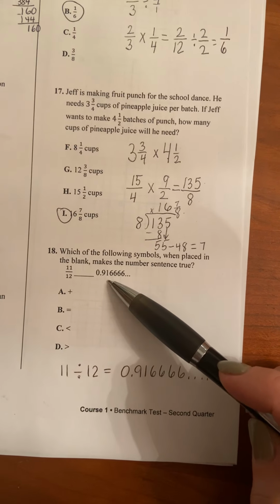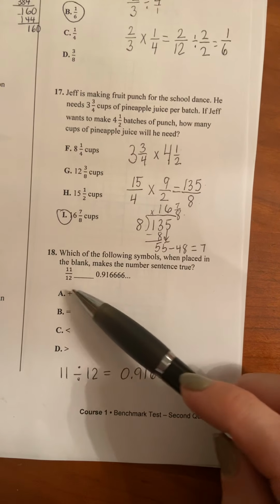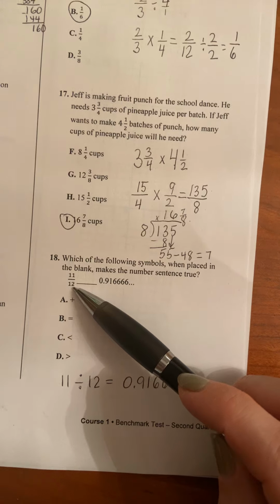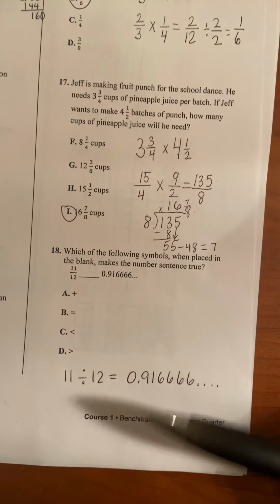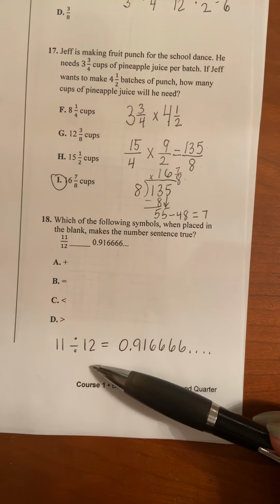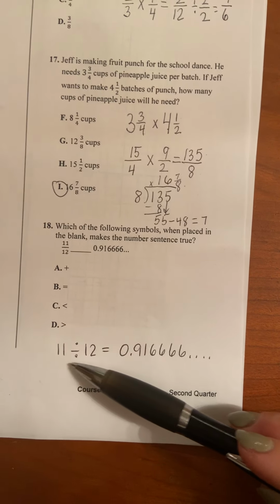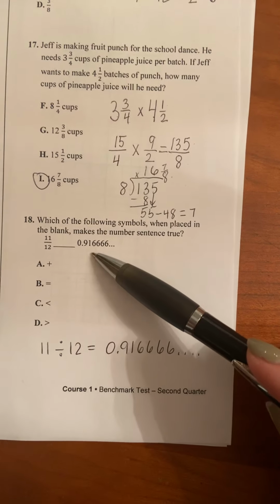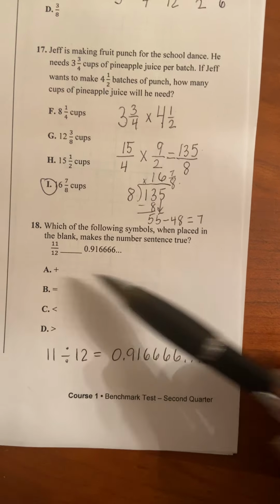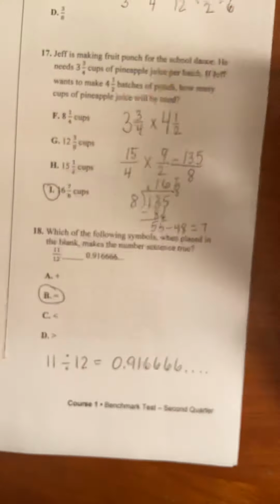So one's a fraction, one's a decimal, what you need to do is you need to make them the same. So the easiest thing to do is take the fraction and convert it to a decimal by dividing. So I went ahead, I did that ahead of time on the calculator. And so when you divide 11 divided by 12, it is exactly the same thing that they have here. And so the correct sign to choose would be equal.